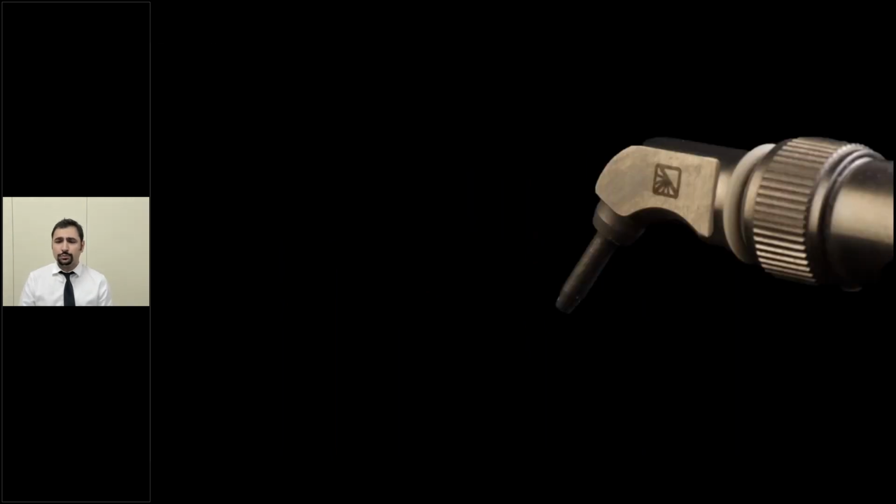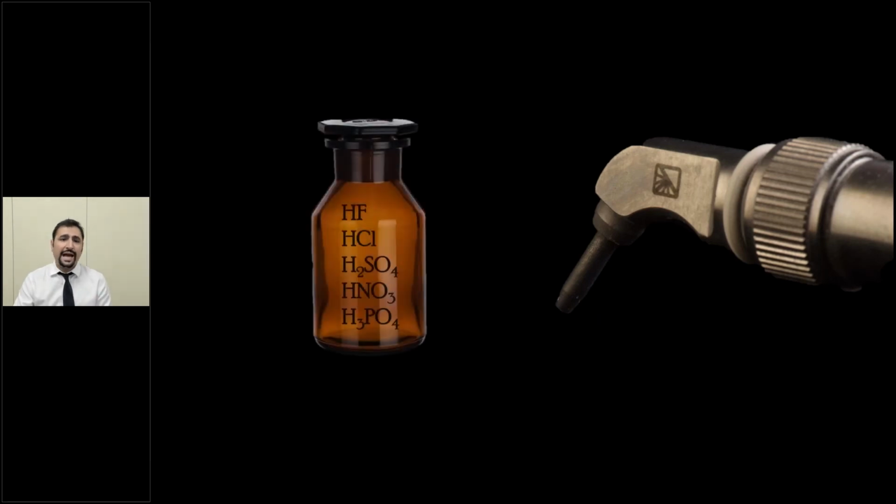Traditionally, we use aluminum oxide, alumina, in the form of particles. We air abrade, using air pressure, and we bombard the surface to create that roughness with those alumina particles. Now, there are newer versions of how we create surface roughness. Maybe you hear from here and there that there are acids available on the market that can essentially etch the zirconia surface for bonding.